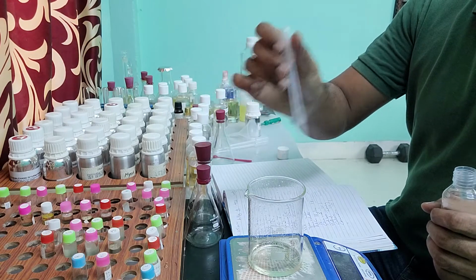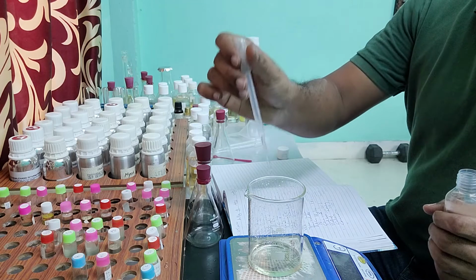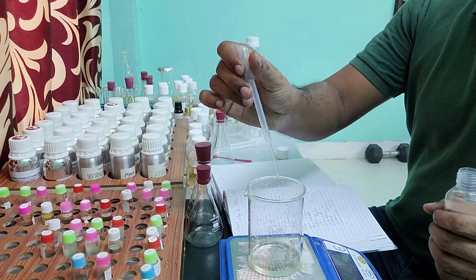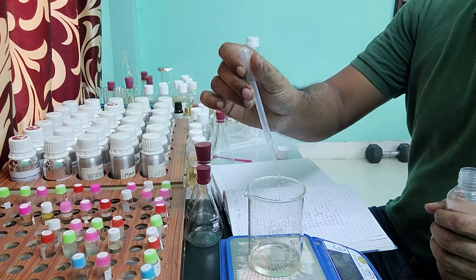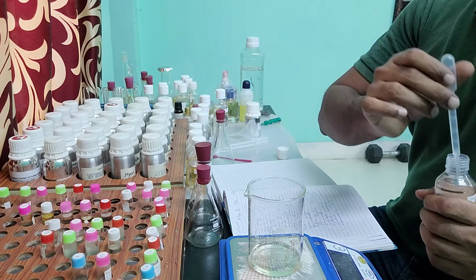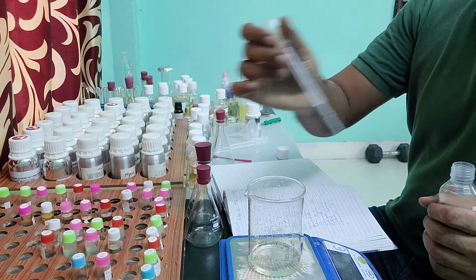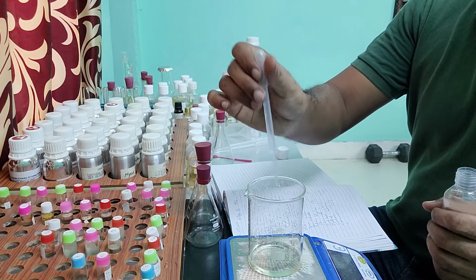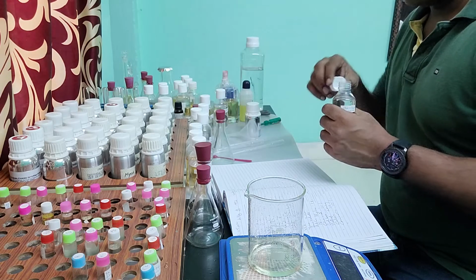And then I'd like to give a little sweeter effect of Yara Yara. So I will also add a few drops of Yara Yara to this composition.